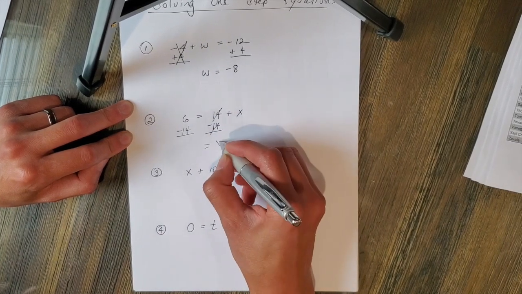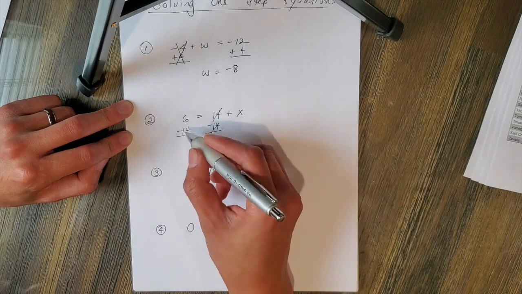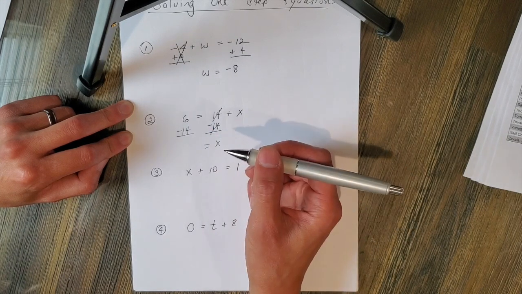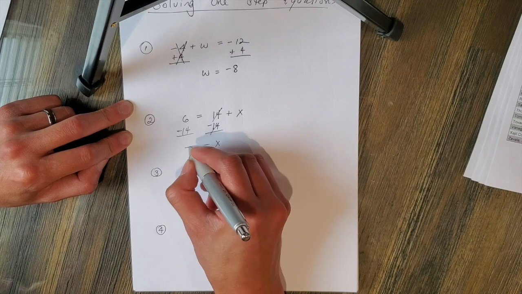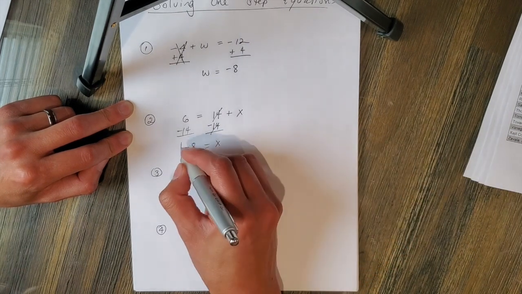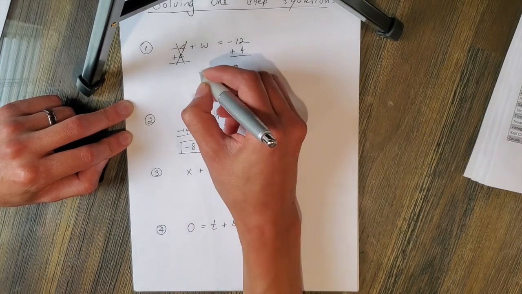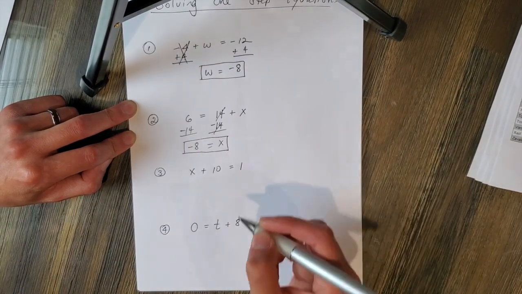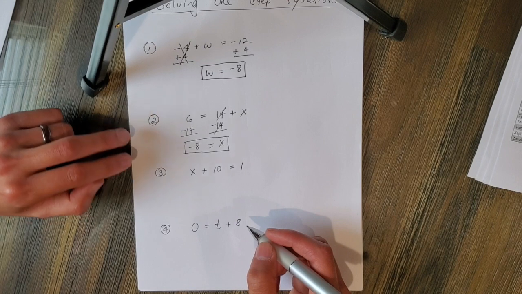On the right side, we end up with x. On the left side, 6 minus 14. Go ahead and take out your calculators if you need to, but this is going to be a -8. And let me go ahead and box my answer here to show you that that's the final answer.